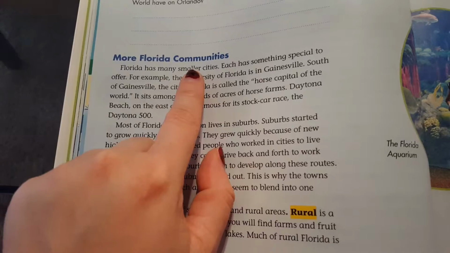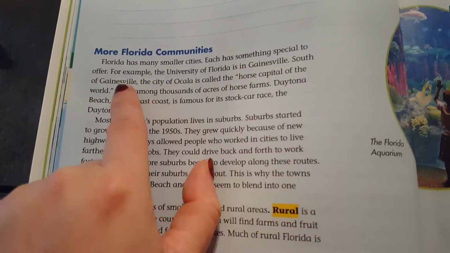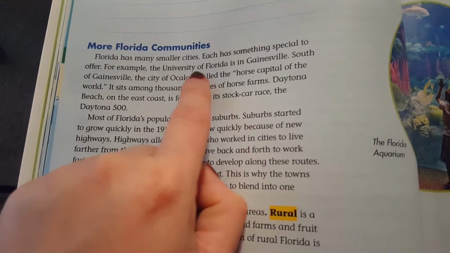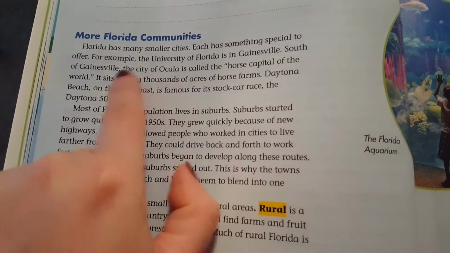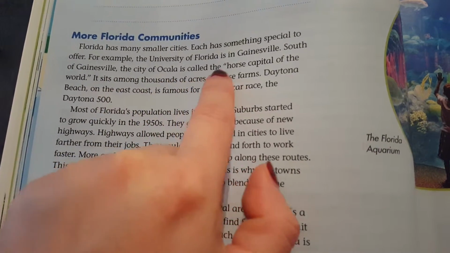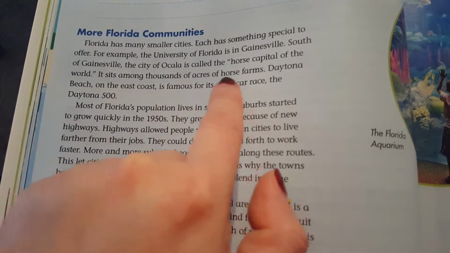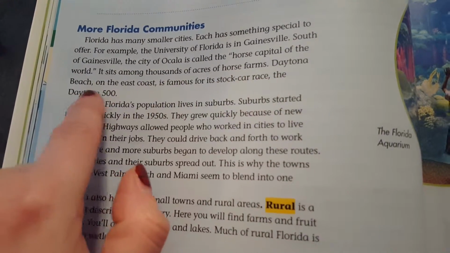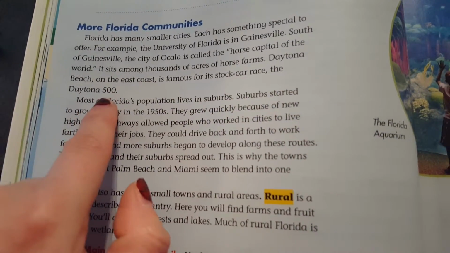More Florida communities. Florida has many smaller cities. Each has something special to offer. For example, the University of Florida is in Gainesville. That's a college. South of Gainesville, the city of Ocala is called the horse capital of the world. It sits among thousands of acres of horse farms. Daytona Beach on the East Coast is famous for its stock car race, the Daytona 500.